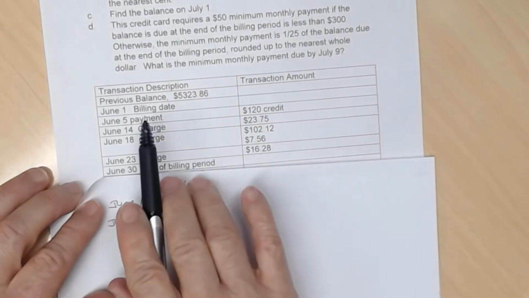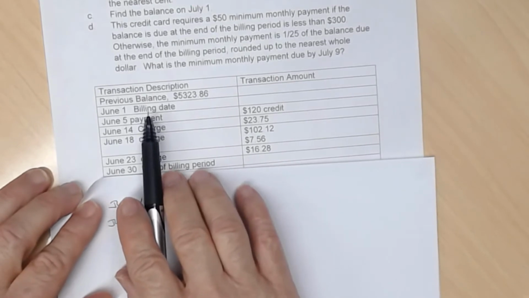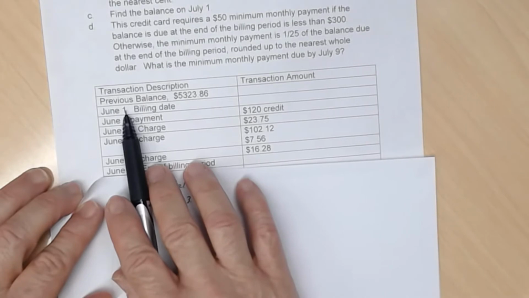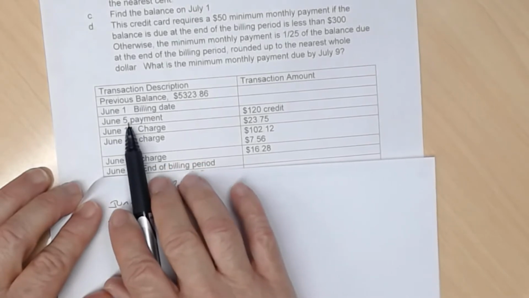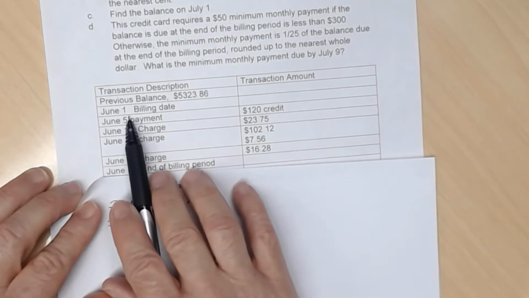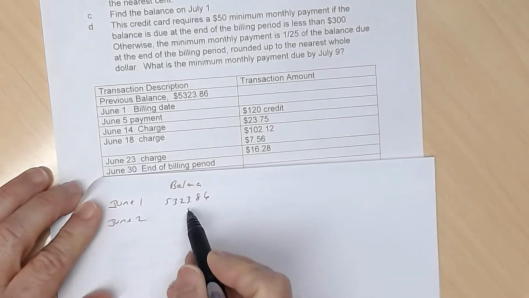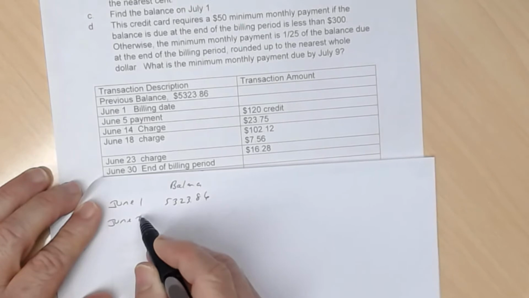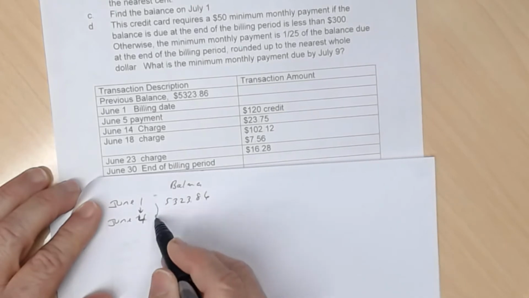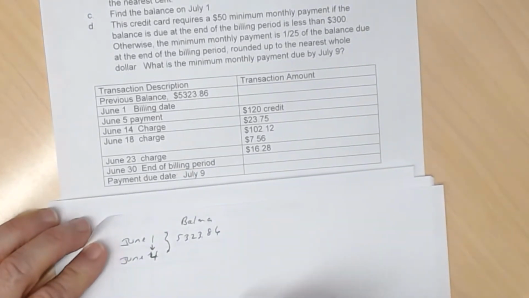Okay. What was the balance on June 2nd? What was the balance on June 2nd? Well, what do you think it is? Well, it was the same amount, right? Because from June 1st, and then all of a sudden you did something on June 5th. So that means on June 1st through June 4th, what was your daily balance? Well, that was your daily balance right here. So that's going to be true from June 1st all the way to June 4th, right? That's going to be your balance.